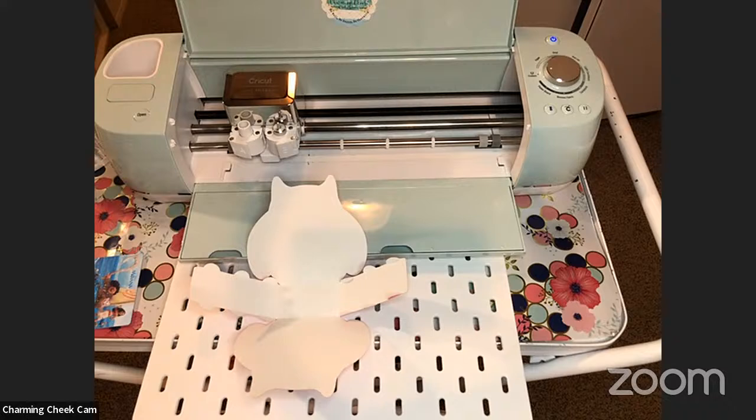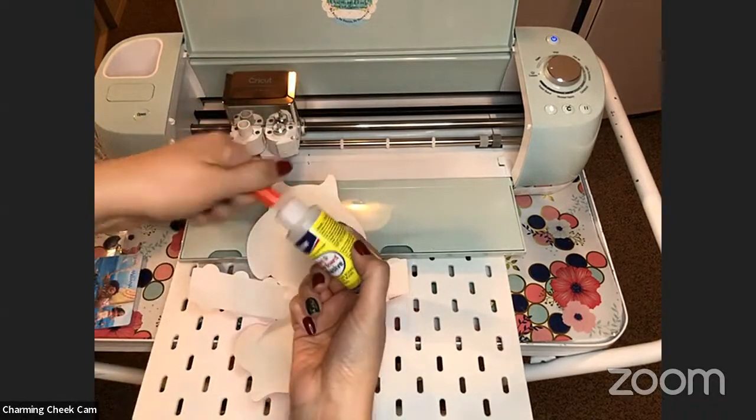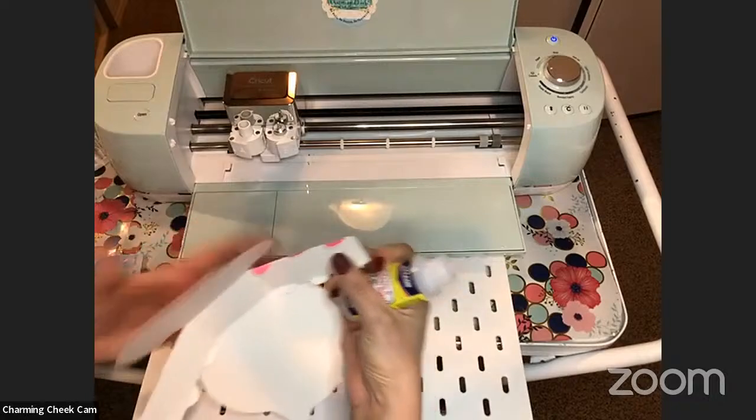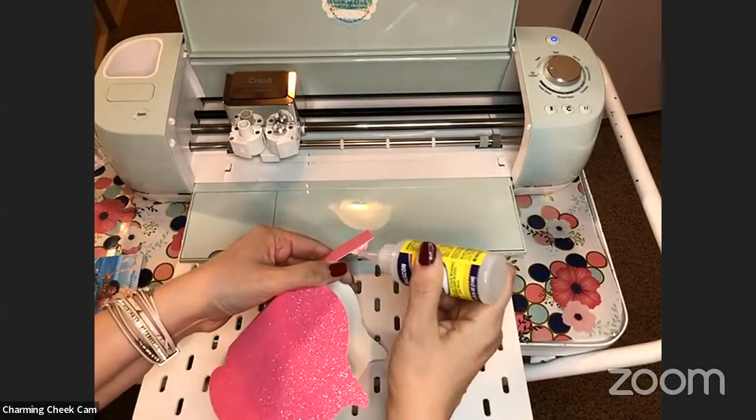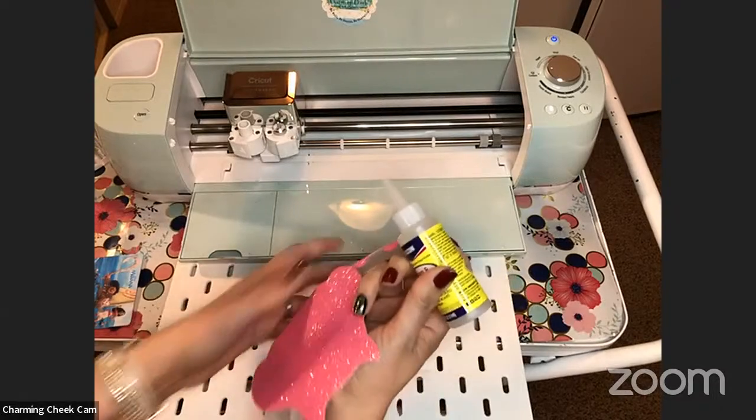I kind of demonstrated at the beginning how we glued it in place using that fabric tack. Let's just do it real quick. Okay, so here's that adhesive. And I'm just going to apply it here. And it's the exact same thing, even if you're using the cork.